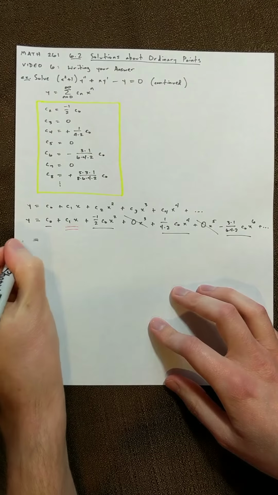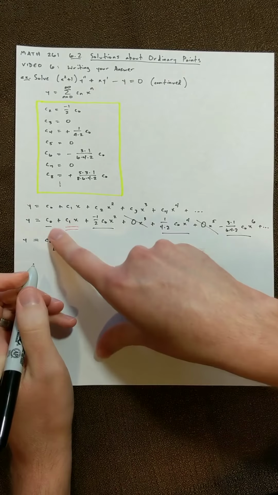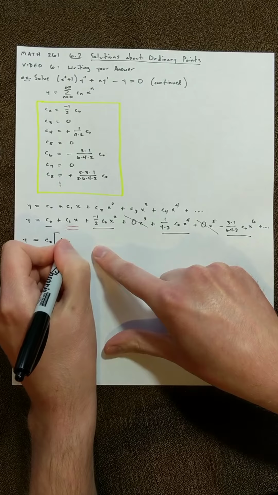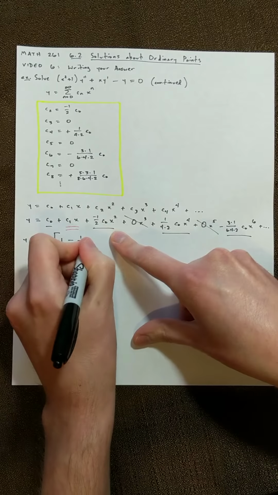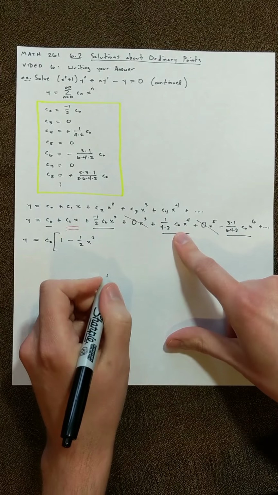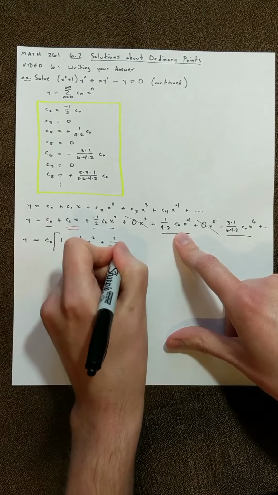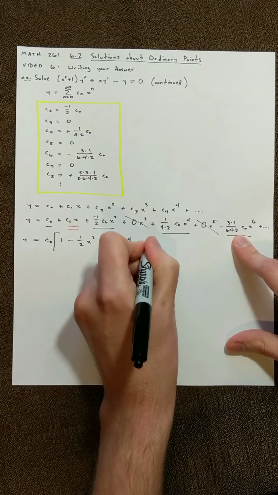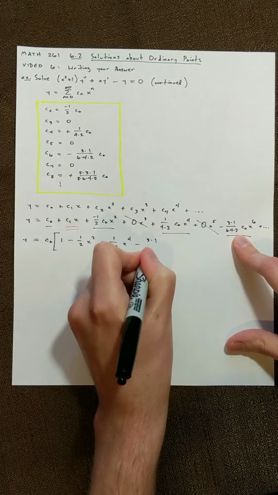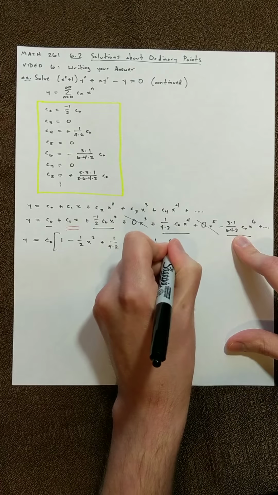So I'll write this as C0 times 1. This is C0 times negative 1/2 x squared. This is C0 times positive 1 over 4 times 2 x to the fourth. This is C0 times negative 3 times 1 over 6 times 4 times 2 x to the sixth.